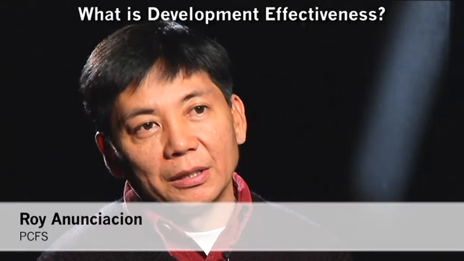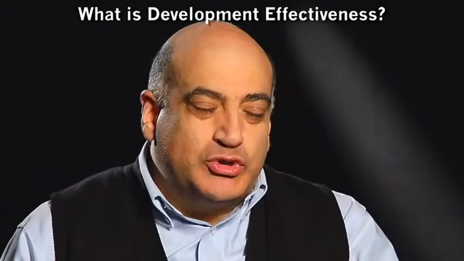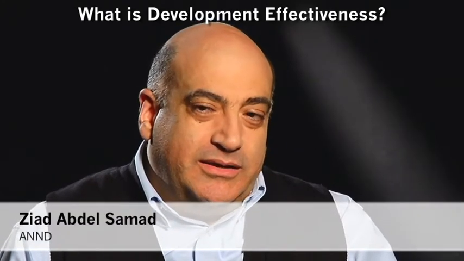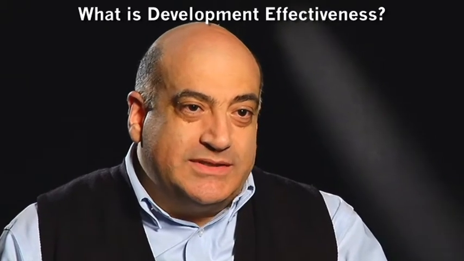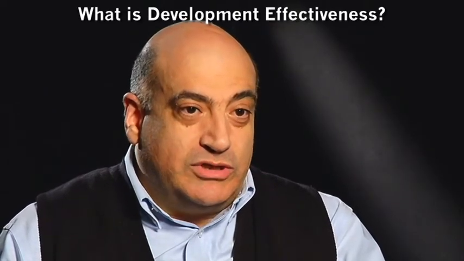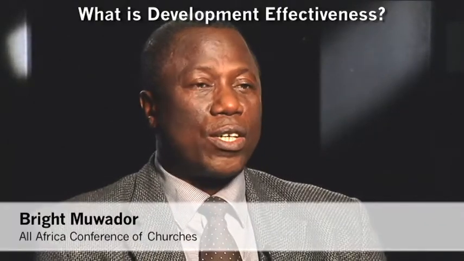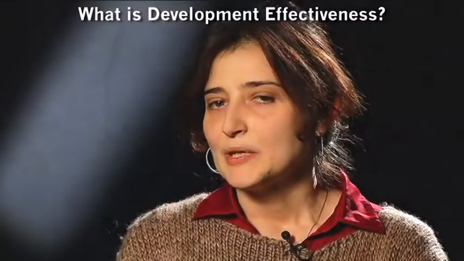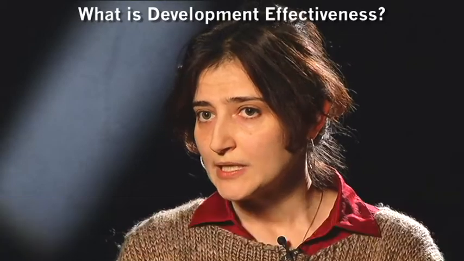For marginalized people to exercise their rights. To introduce positive change in development by addressing the real causes and results of poverty, unemployment, social marginalization. We use in Africa wealth creation because we no longer use the term poverty eradication. Development effectiveness nowadays is indeed a priority for the trade union movement as a whole.